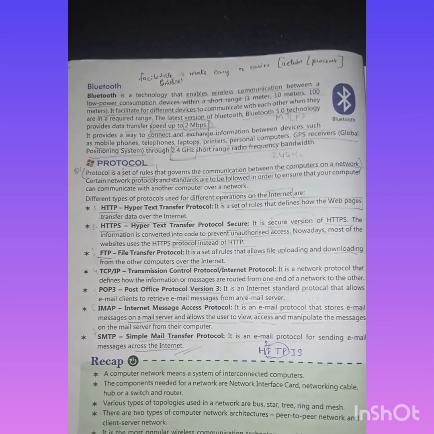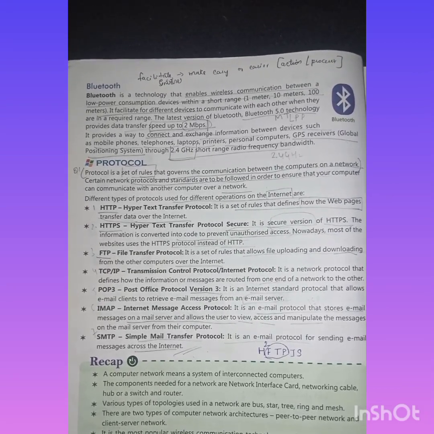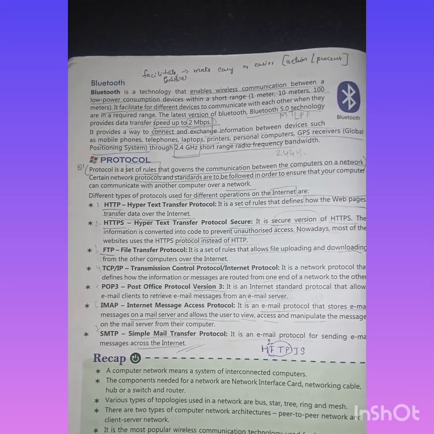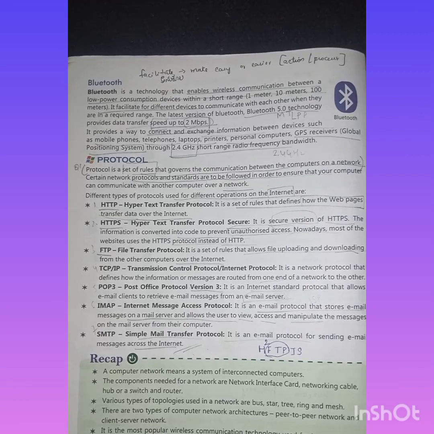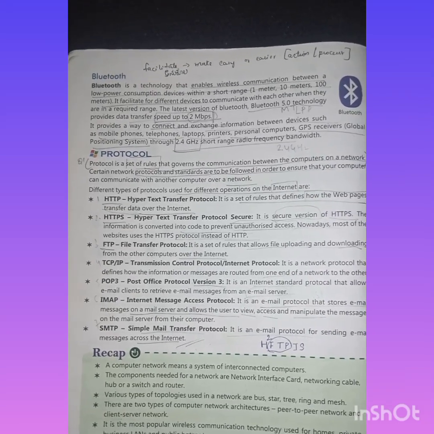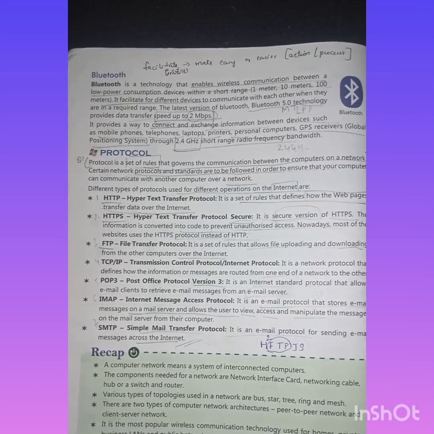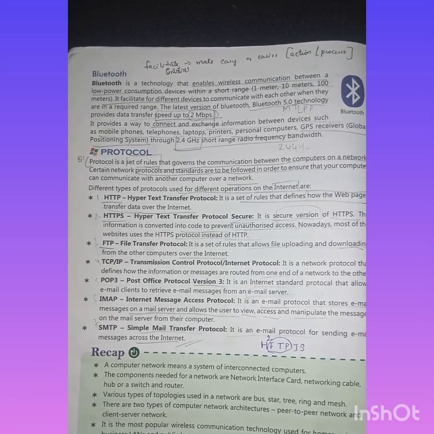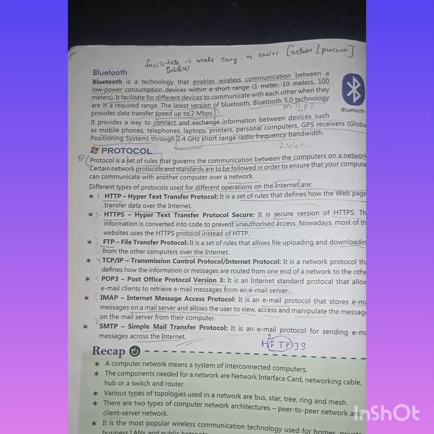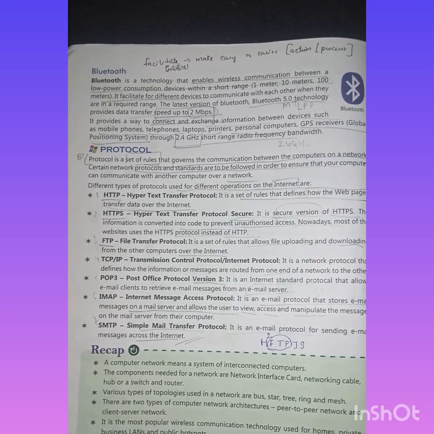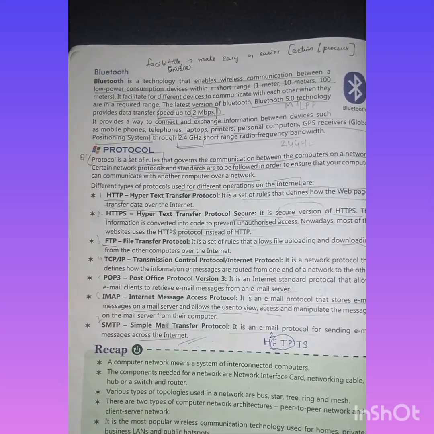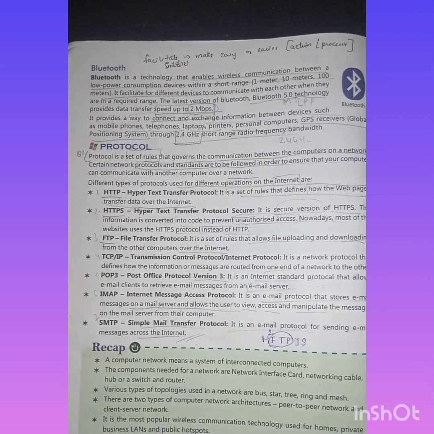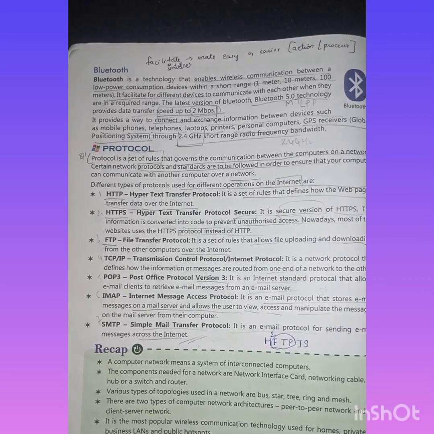We can share information, files, photos, or pictures just by owning the Bluetooth and pairing it. Bluetooth enables wireless communication between low power consumption devices within a short range, that is 1 meter, 10 meters, 100 meters. Bluetooth facilitates different devices to communicate with each other when they are in the required range.